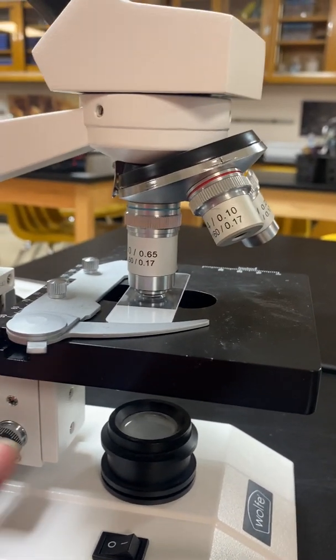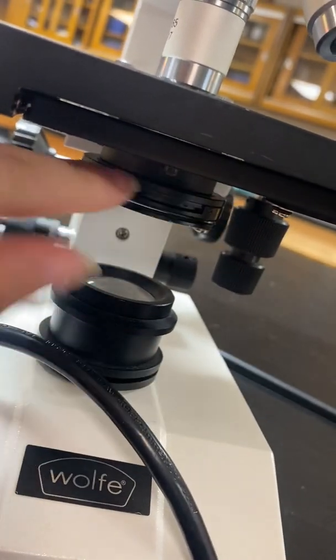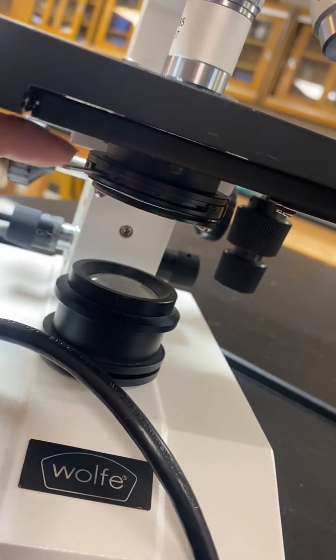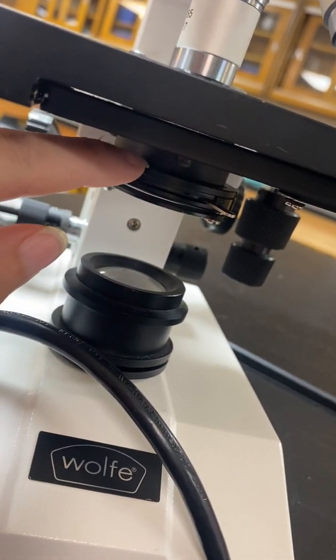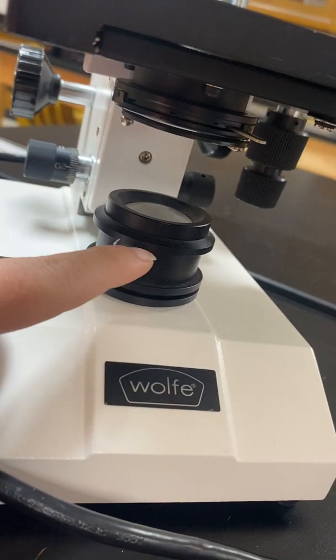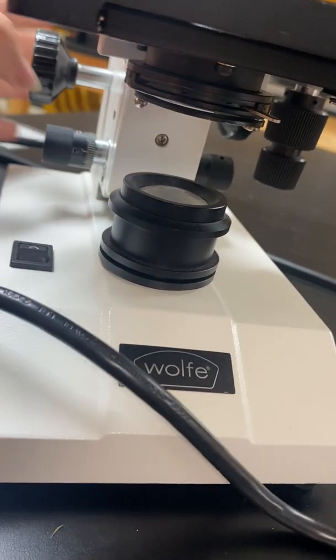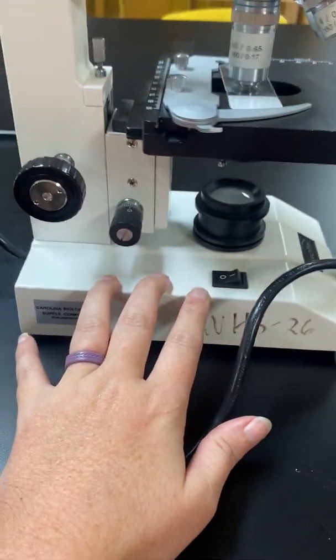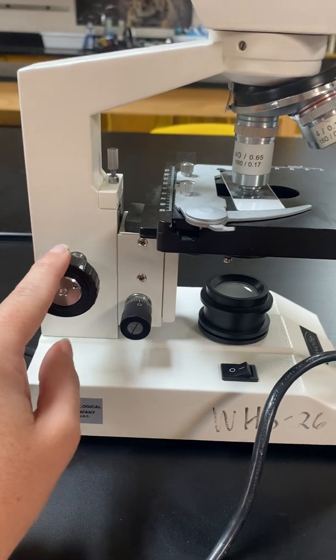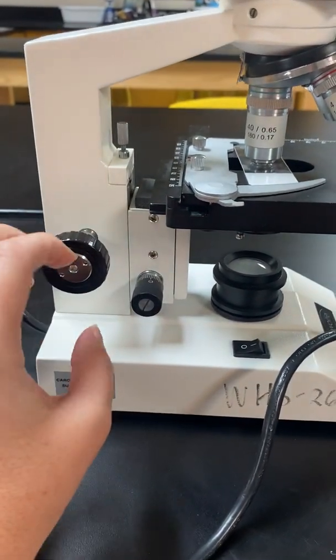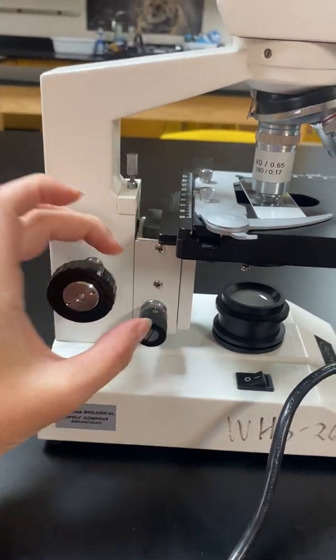Then underneath the stage right here, this little dial changes the intensity of the light. So this is called a diaphragm right here. And then this is where the light comes out of. That is the light source. The bottom is called the base. We have 2 knobs. Sometimes the knobs are going to be separate like this, one big, one small, and sometimes there'll be a knob within a knob.